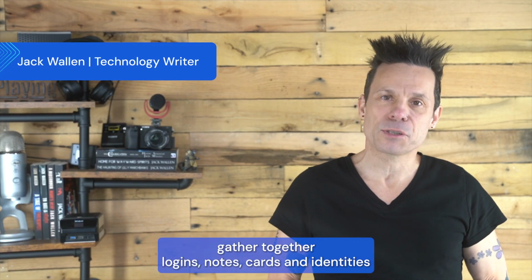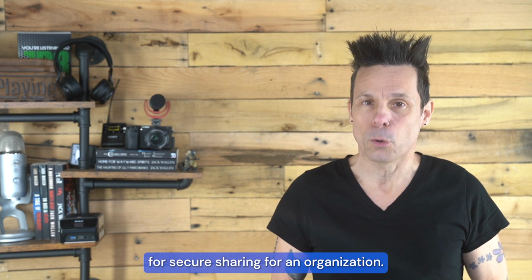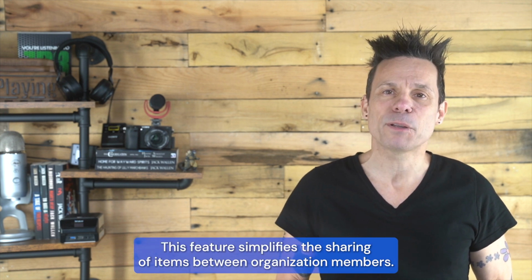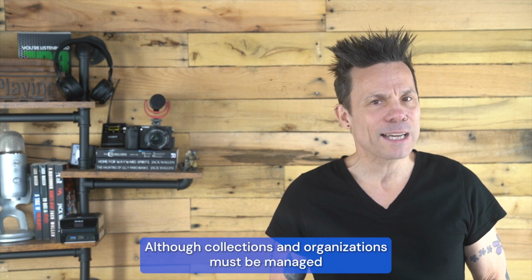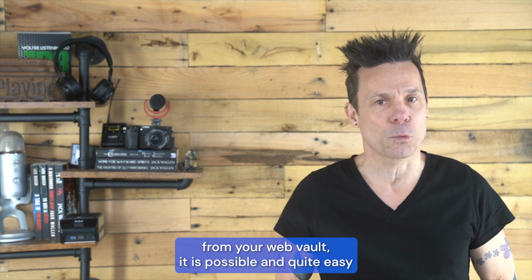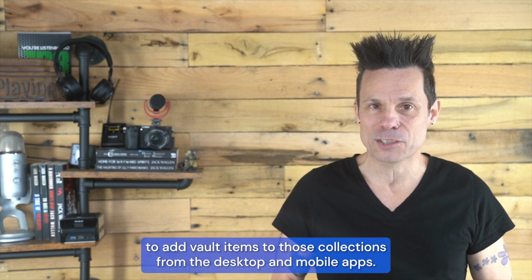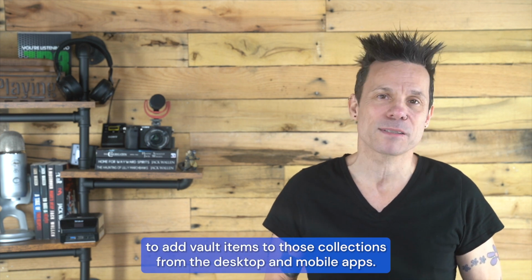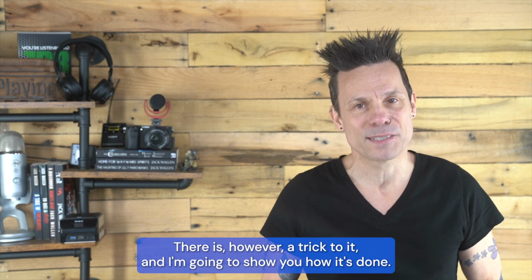Bitwarden collections gather together logins, notes, cards, and identities for secure sharing for an organization. This feature simplifies the sharing of items between organization members. Although collections and organizations must be managed from your web vault, it is possible and quite easy to add vault items to those collections from the desktop and mobile apps. There is, however, a trick to it, and I'm going to show you how it's done.